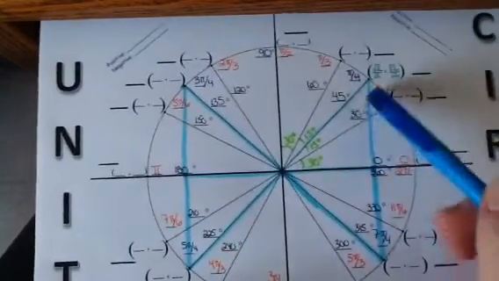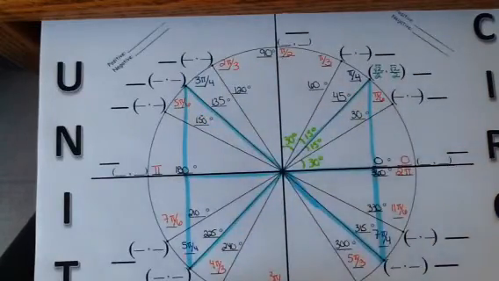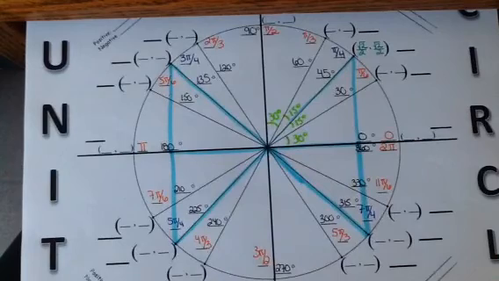So take a moment with your friends, try to figure out how using these ordered pairs that you can figure out these other ordered pairs, and then go back to Edmodo and watch the next video and see if you got it right.